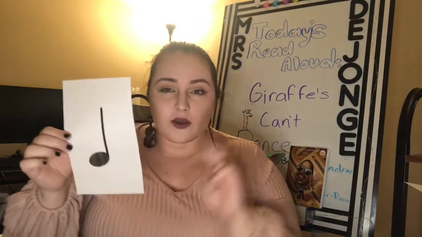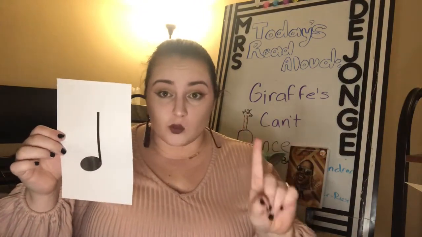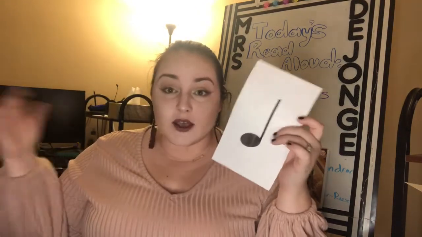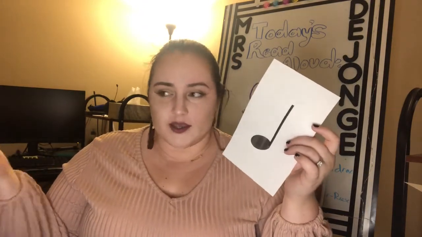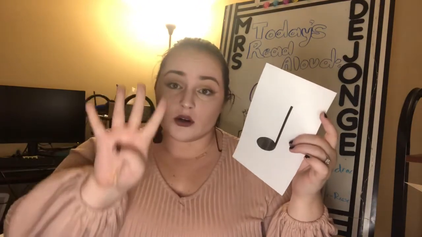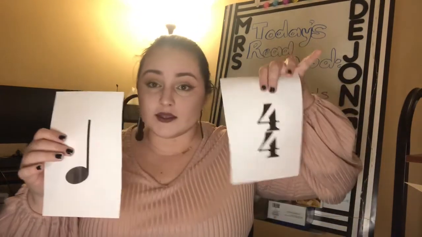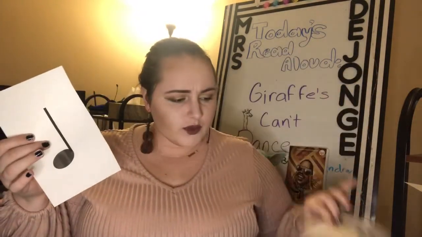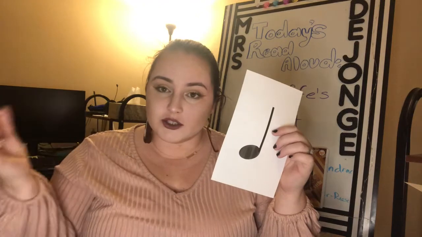A quarter note is worth 1 beat. Here's how I like to remember that a quarter note is worth 1 beat. If I think about quarters in terms of money, how many quarters go into a dollar? Let's see. 25, 50, 75, 100. There's 4 quarters in a dollar, just like there's 4 beats in a measure. So because there is 4 quarters in a dollar, there's also 4 quarter notes in a measure.